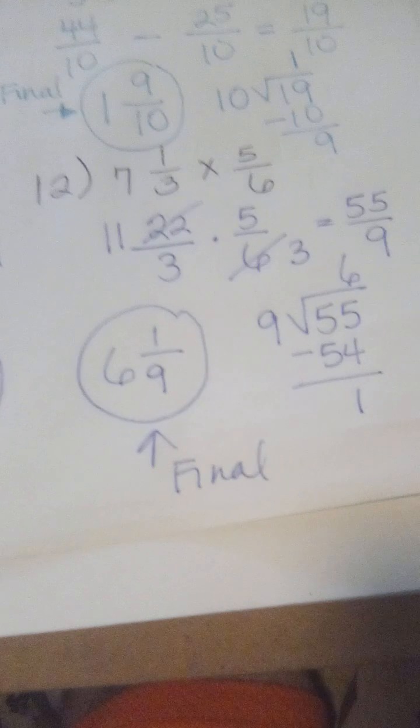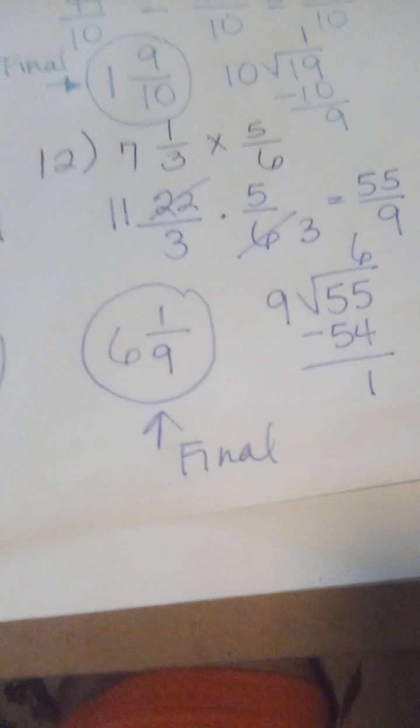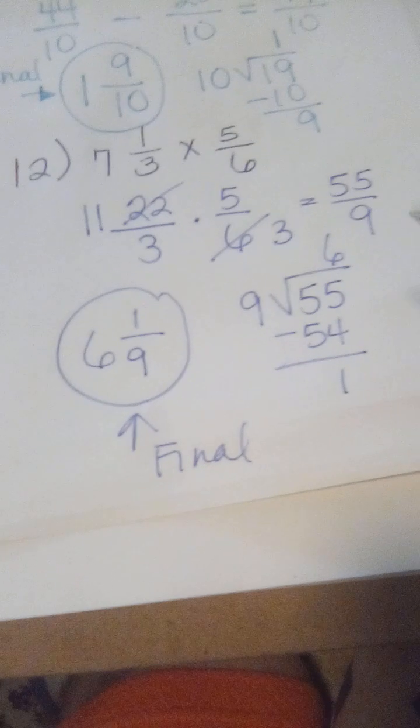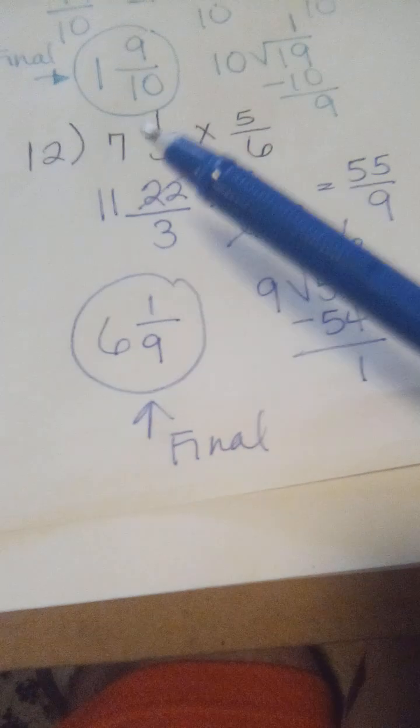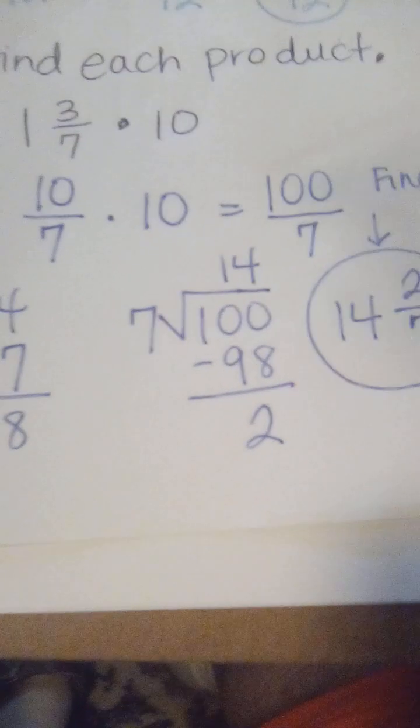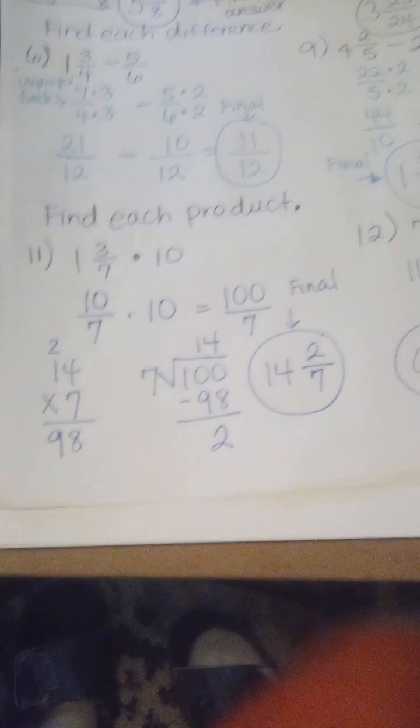So, any more questions? I like this. It's easier because you know which numbers you can reduce, unlike the previous one, where there's nothing on the bottom because it's a whole number. That's the difference between this and that, because that one has a whole number and this is a fraction. So that concludes this first part on find each product.